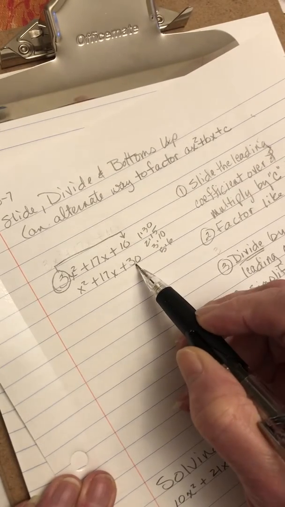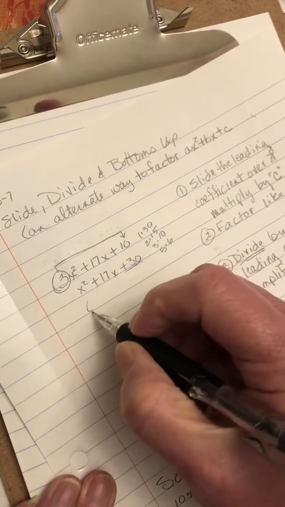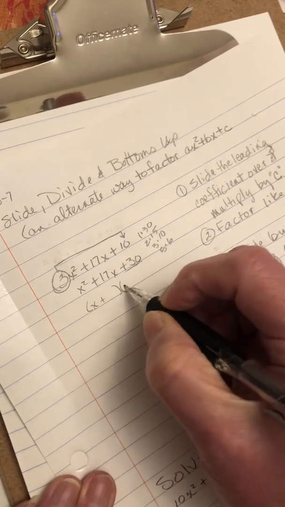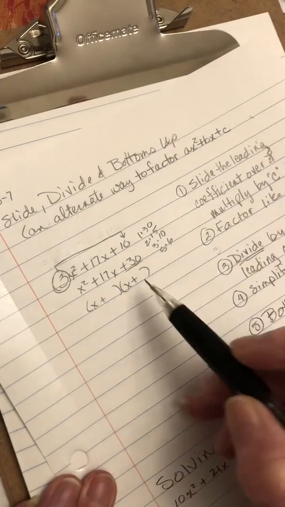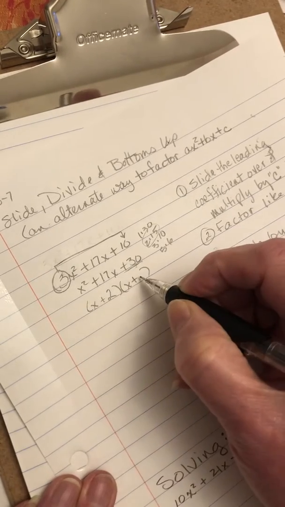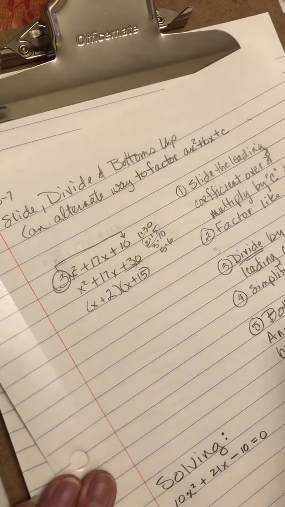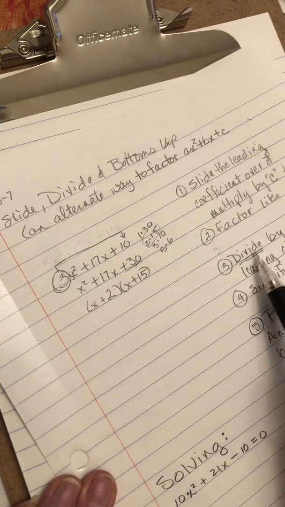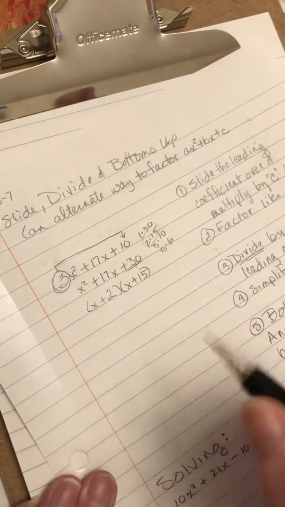Which ones? Now this says the signs are the same, so I already know x plus, okay? Factors of 30 that add up to 17, well, that's 2 and 15. It doesn't matter which one goes where. Okay, so I've got it factored. Now I've got to divide, and I'm going to divide by the former leading coefficient.